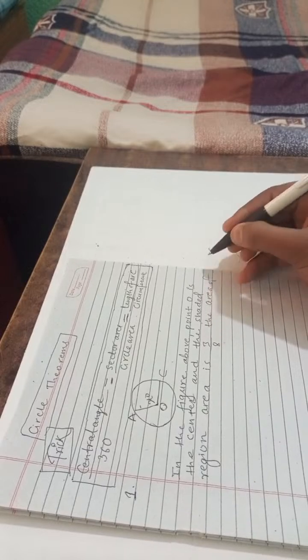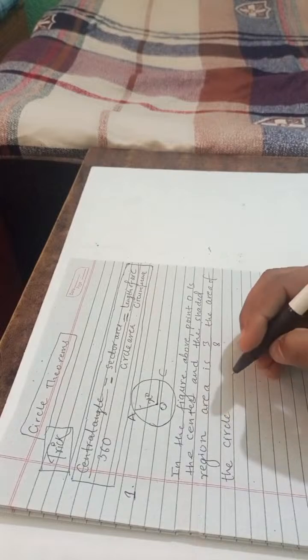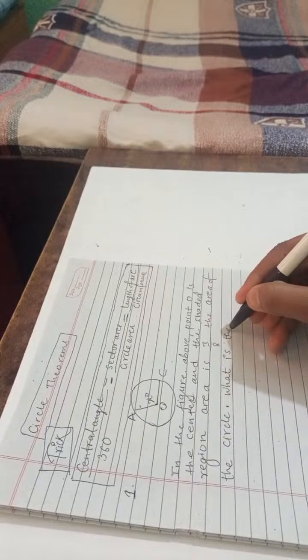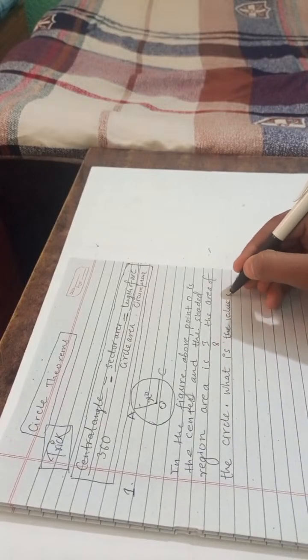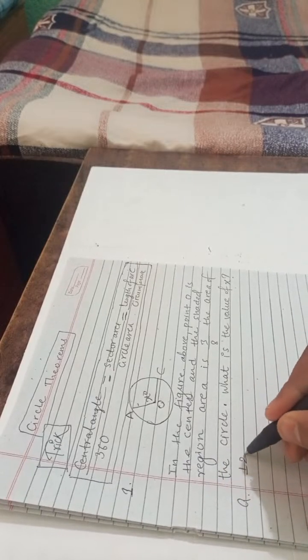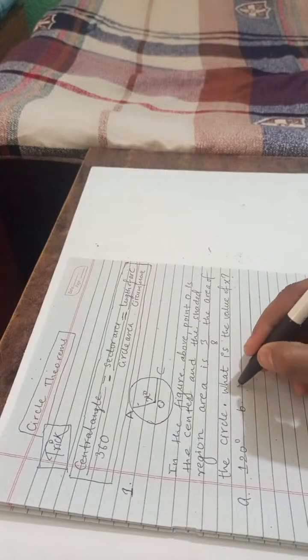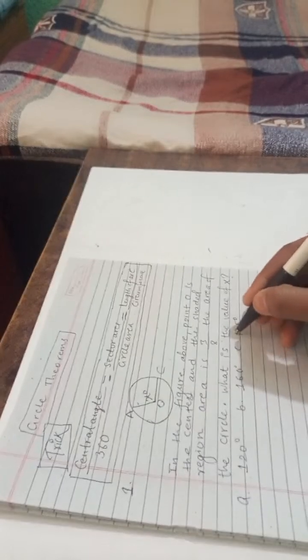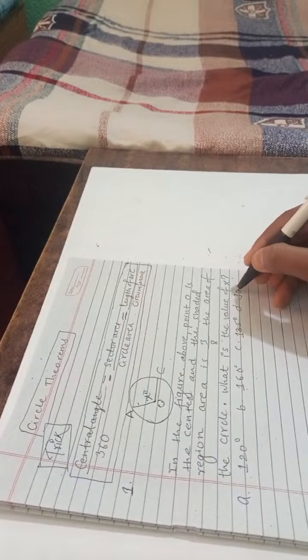What is the value of x? Option A is 120 degrees, B is 160 degrees, C is 135 degrees, D is 90 degrees.